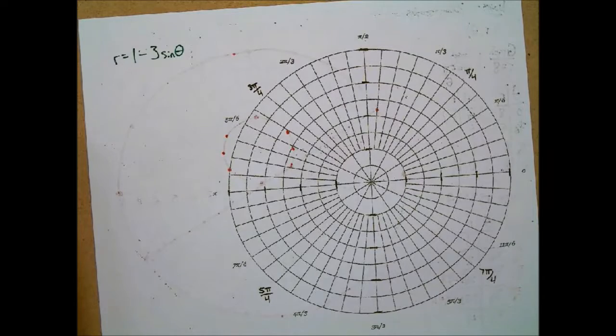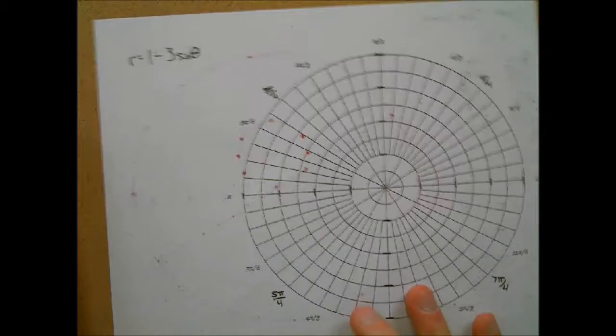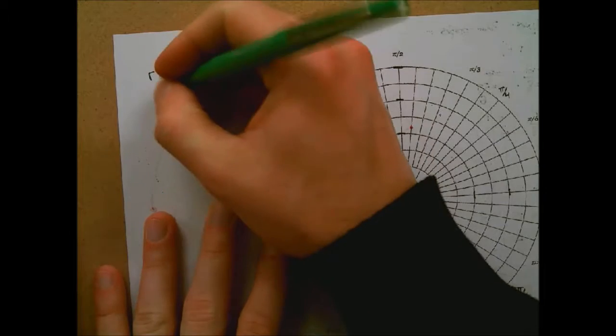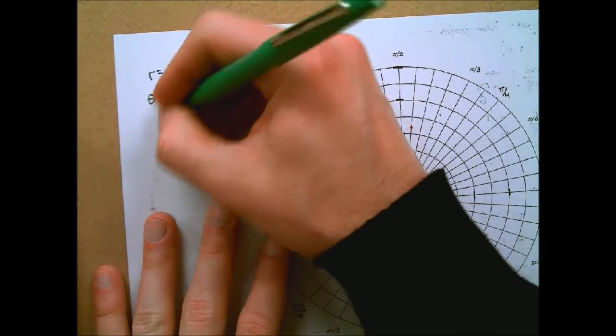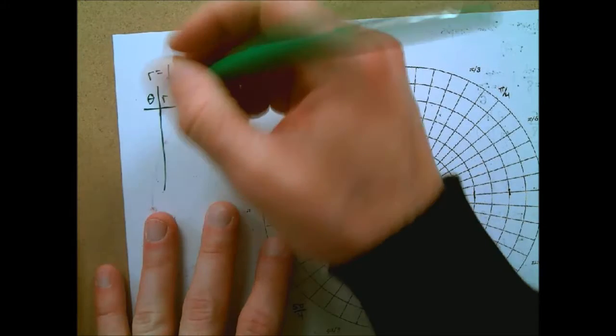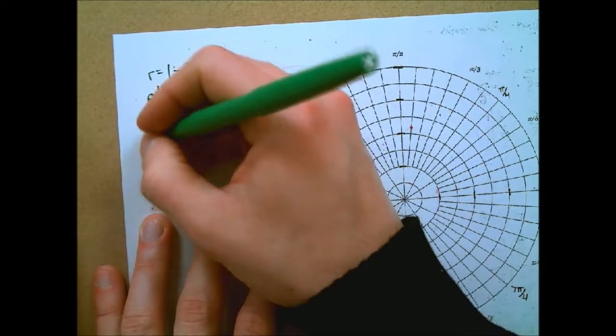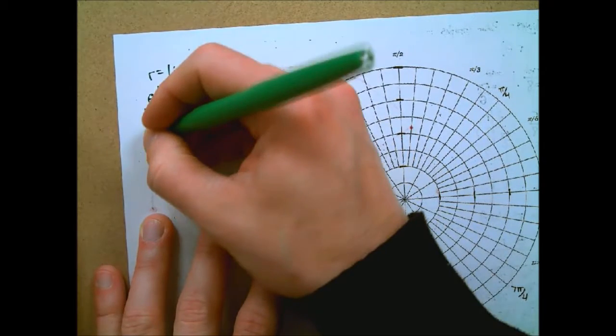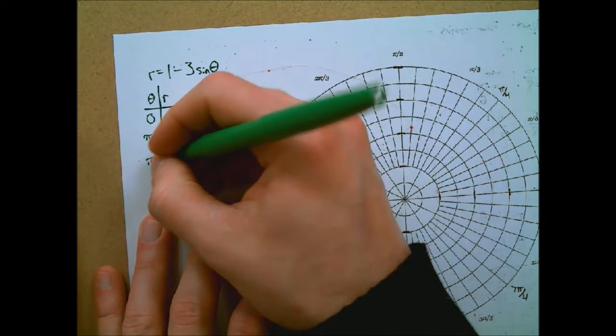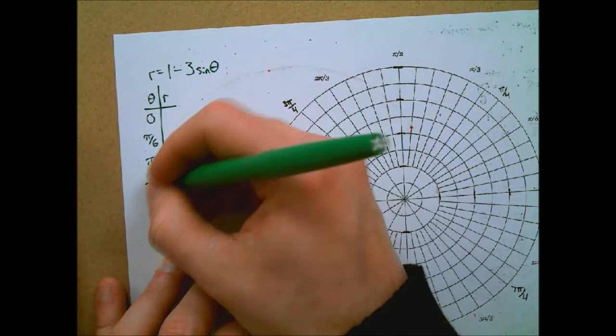Okay, so again, what we'll do is we'll do that first quadrant here.